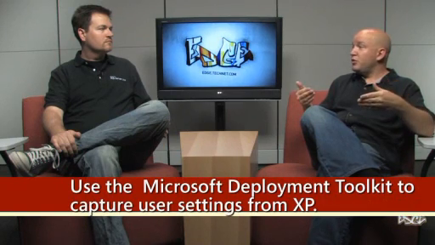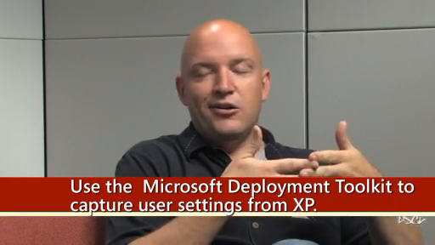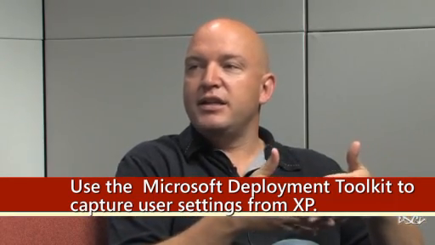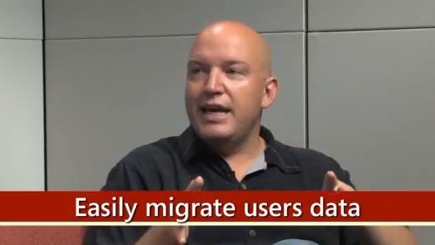Now that doesn't mean we can't move all the user settings across from that machine to another. If you use things like the Microsoft Deployment Toolkit, we can capture all the settings on the machine and all the user's personal files, lay down Windows 7, and then put those files back in place. You still have to reinstall your apps, but we can still lay down the operating system and migrate all the user's data.